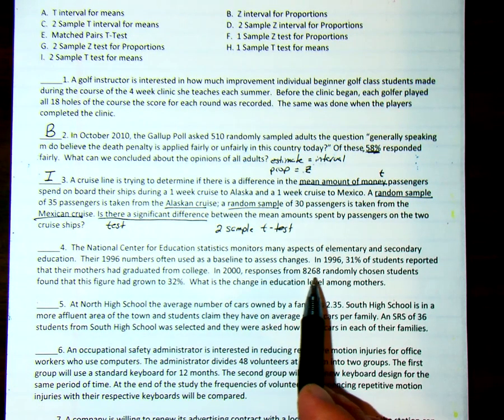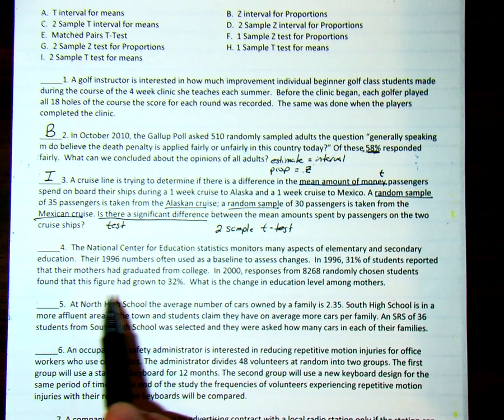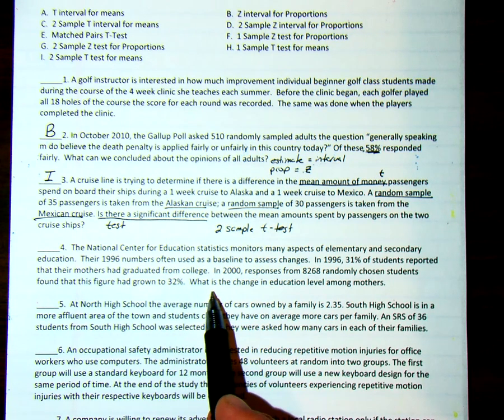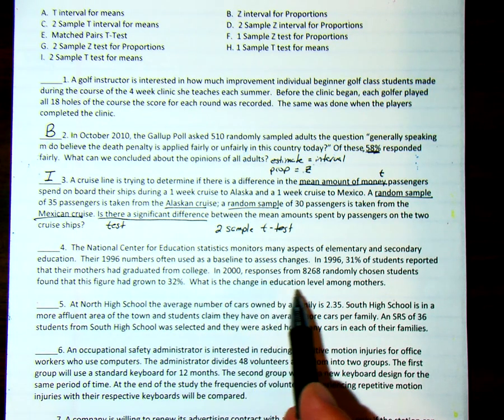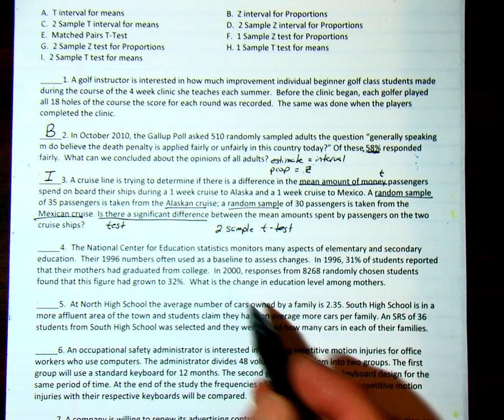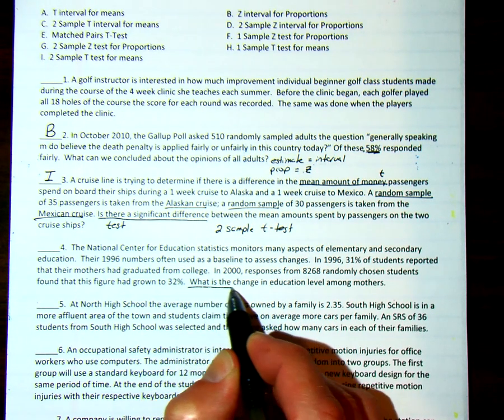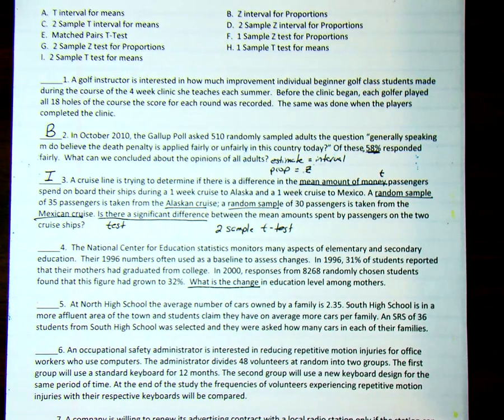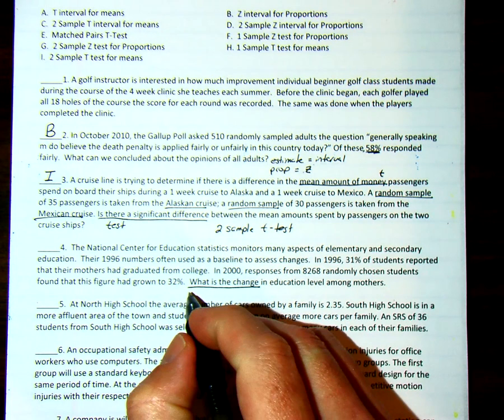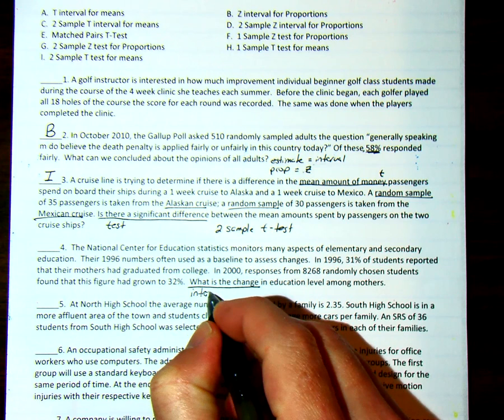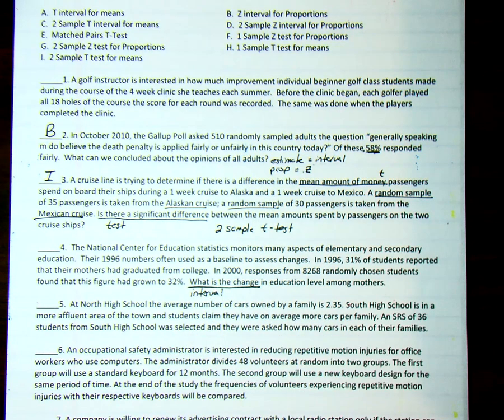Responses from 8,268 randomly chosen students found that this figure had grown to 32%. What is the change in education level among mothers? So the question is, what is the change? Because they're asking me to estimate what the change is, this question leads to an interval. Okay, I know that I'm going to create an interval because they asked me to estimate the change. And now I have to figure out what type of interval it is asking me for.